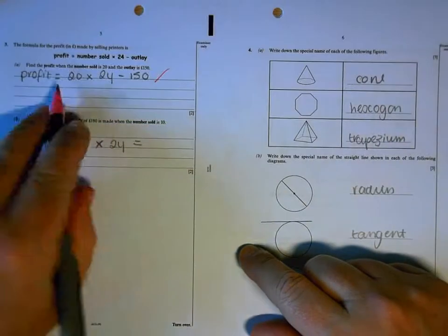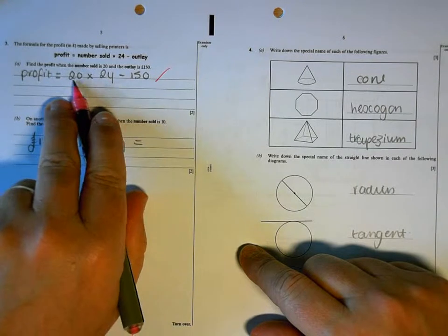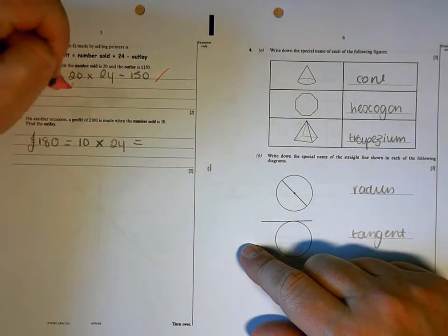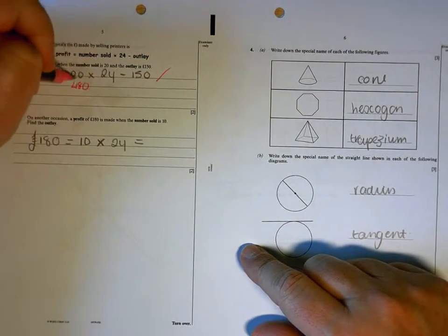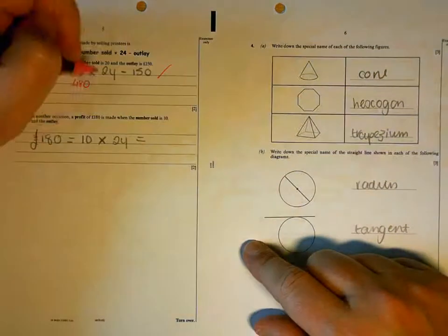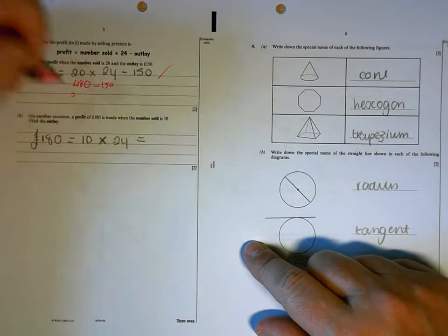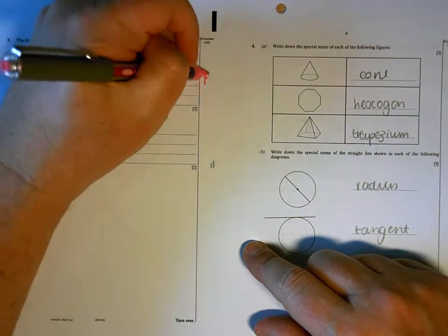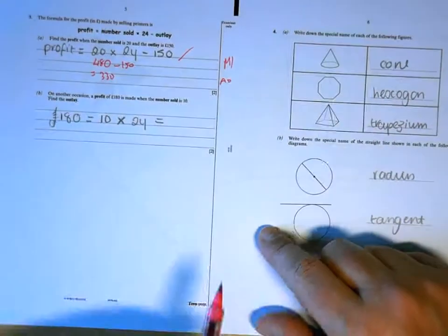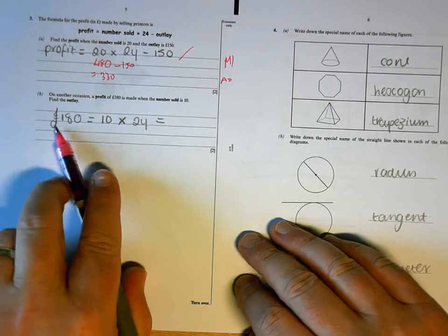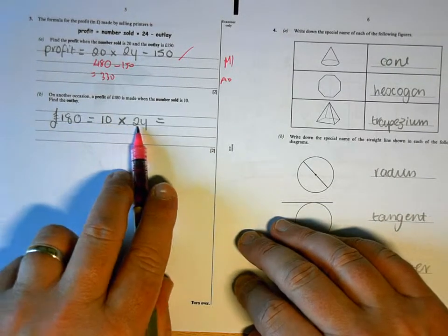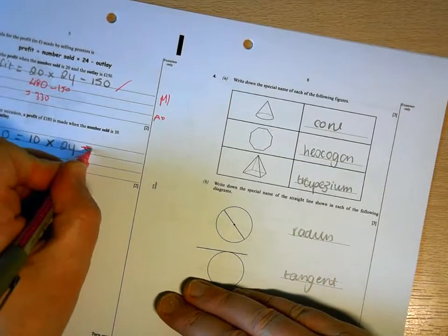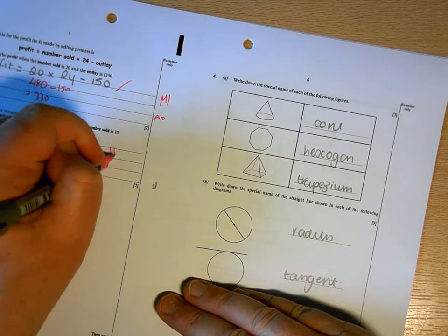So that's correct, but now you've got to work it out. You've got to do 2 lots of 24 is 48, and then you add a naught because you times them by 10, and then you've got to work out what that is. So you're going to get 1 mark for substituting in. And here 180 is 10 times 24, take away the outlay.